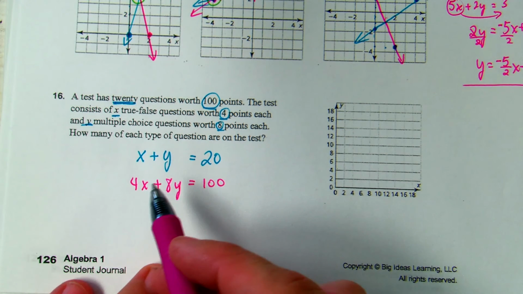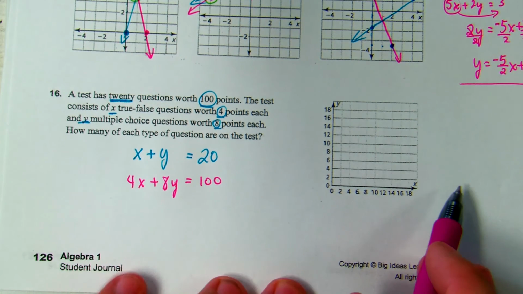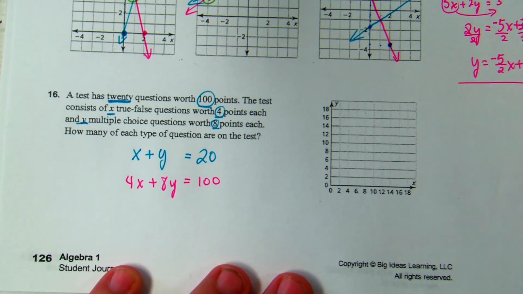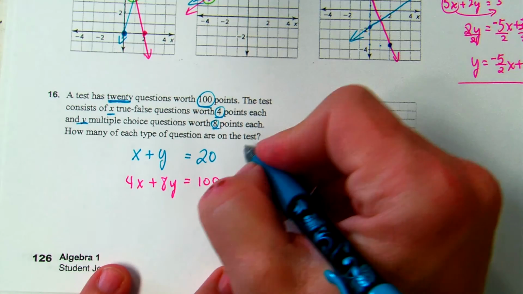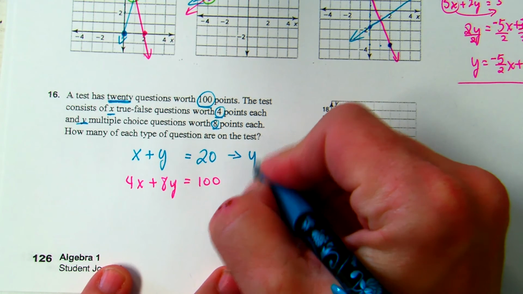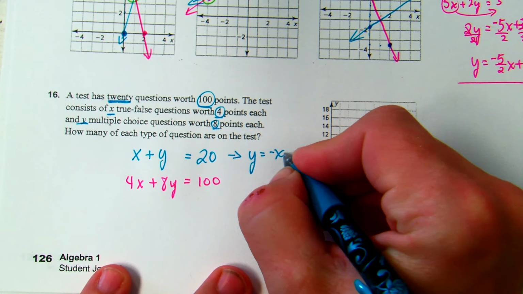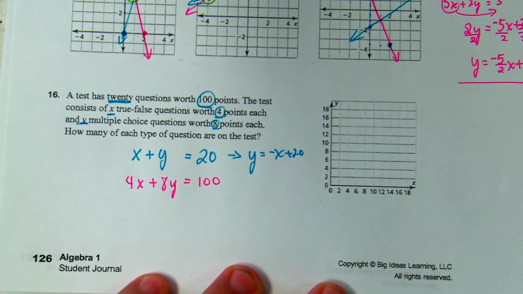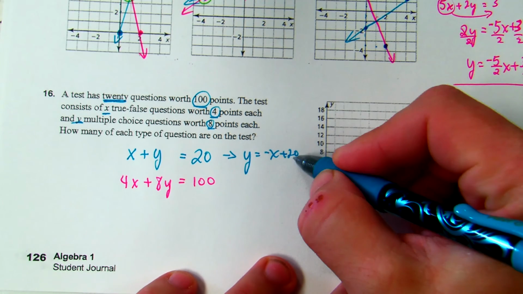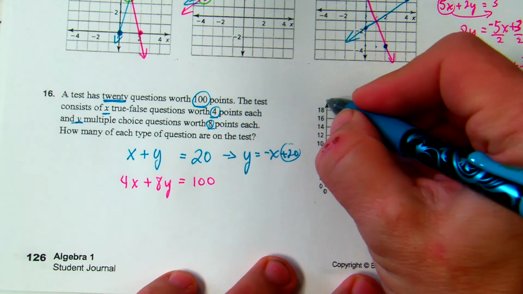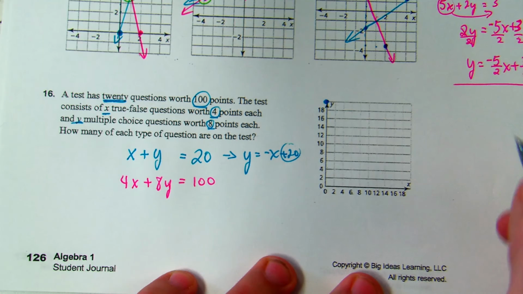Can I graph this and solve for it? Sure, absolutely. Can I get y by itself here? Yeah, minus x from both sides, right? So if I minus x from both sides, y is going to equal negative x plus 20. Can I graph that? Absolutely. My y-intercept is 20. I'm going to go right up here on 20 and put a point.